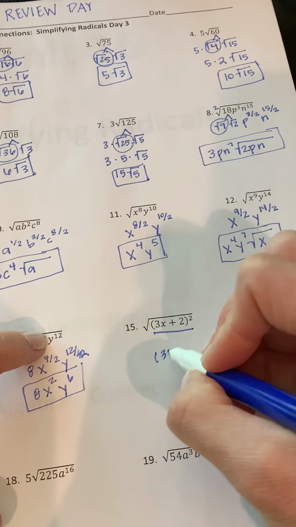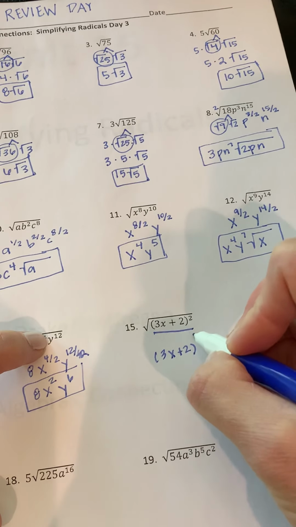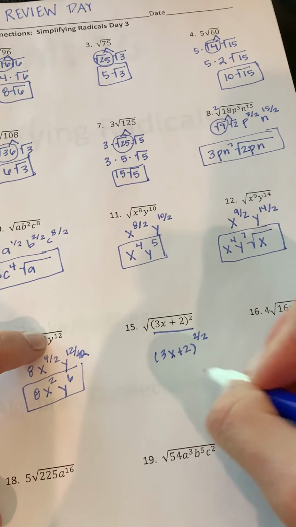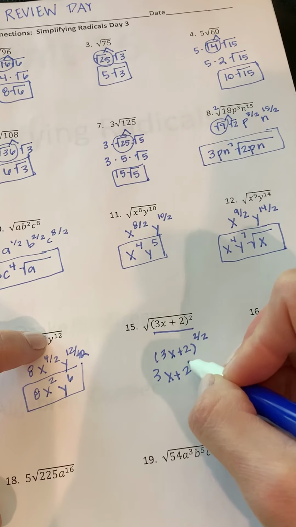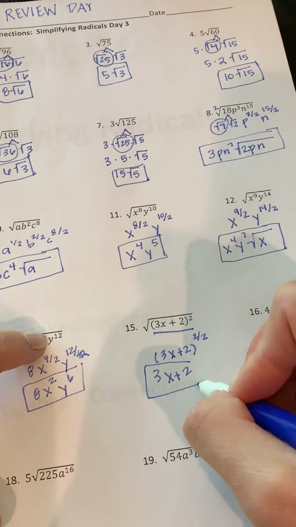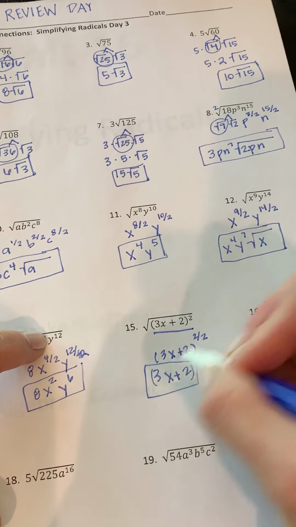We're doing the same thing. We're just doing 3x plus 2 is raised to the 2 over 2. So that's just 3x plus 2. 2 goes into 2 one time, no remainders. So that's my answer. You can leave the parentheses or take them off. I don't care.